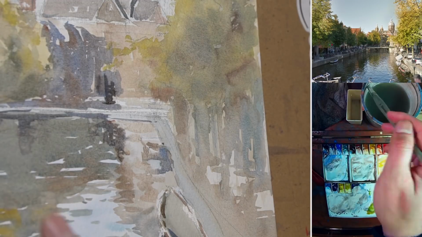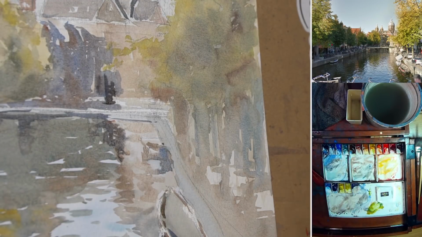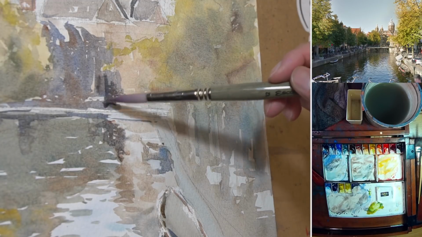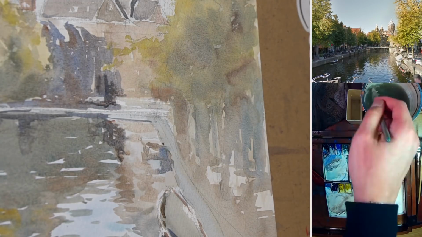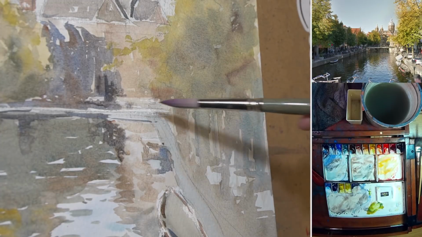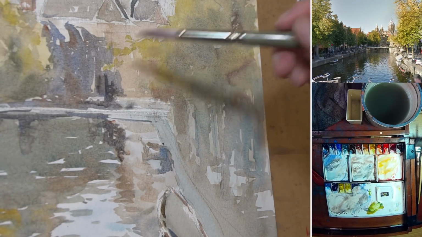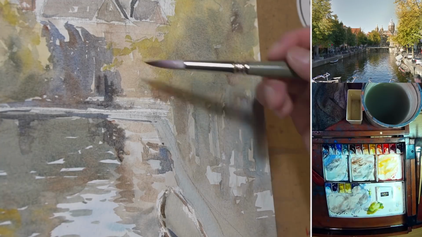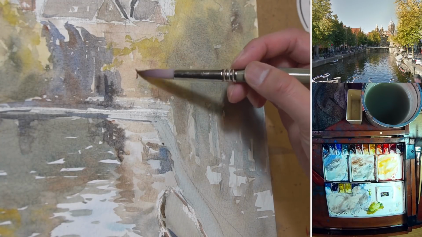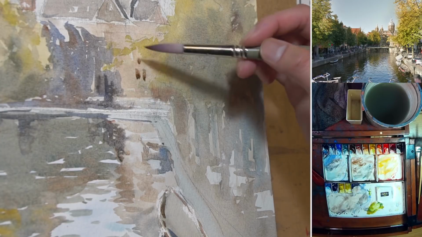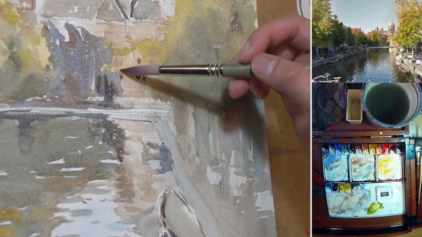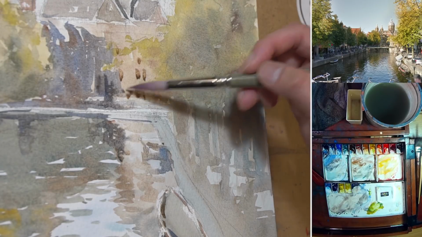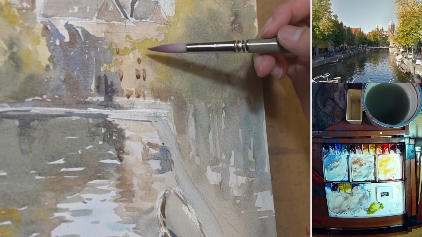Okay, so the water is not completely dry, so I'll try to leave it be for now. I'll work on something else for the time being. Okay. So I don't say I'm gonna touch the building much, but it feels a little bit flat here, so I'll just give a little bit of maybe window, whatever, something down here, a little bit of perceived detail here.